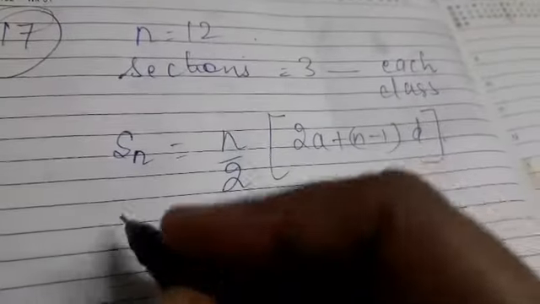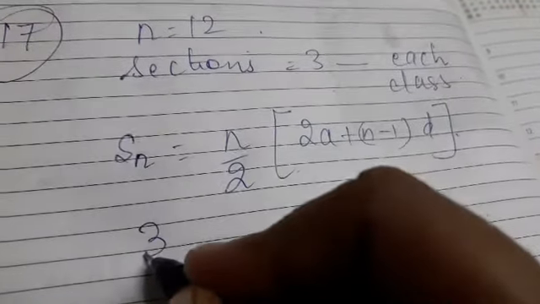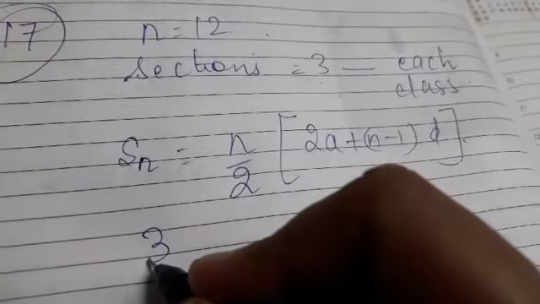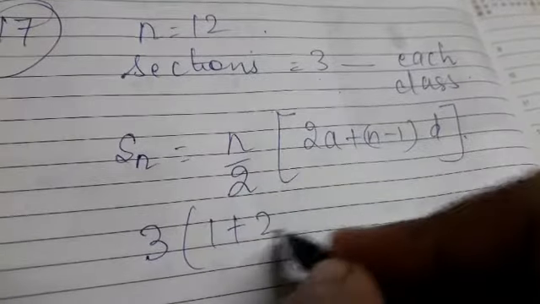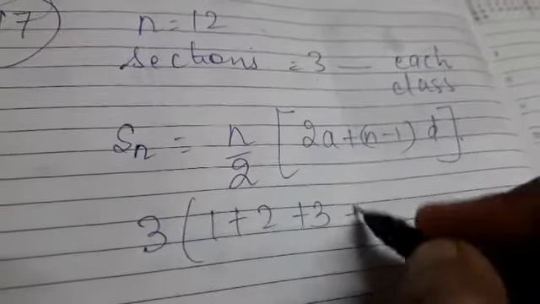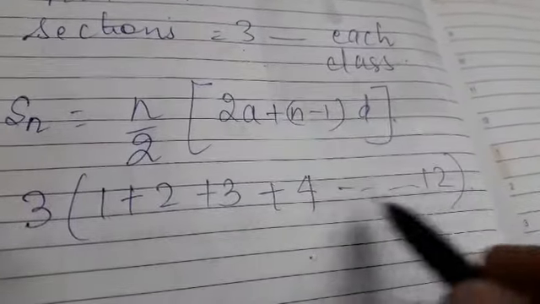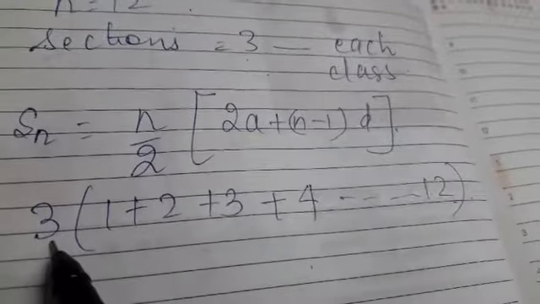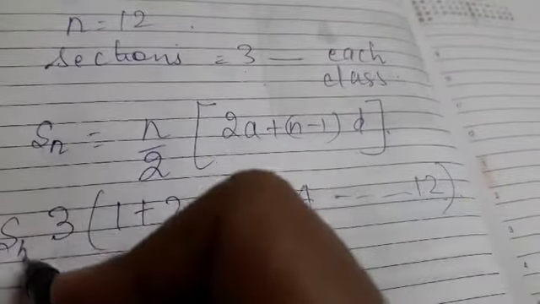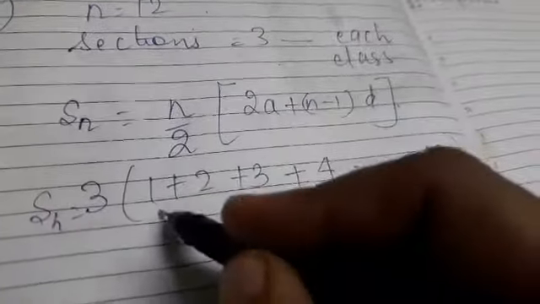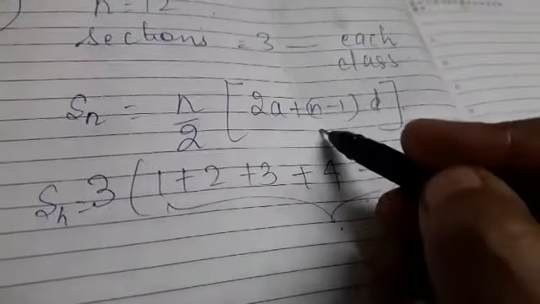12, right? And 3 sections for each. Therefore, it will be 3 times 1 plus 2 plus 3 plus 4, and it will go on till 12. Means we have to find the sum of these terms along with the 3 sections. Okay, so what do we do?